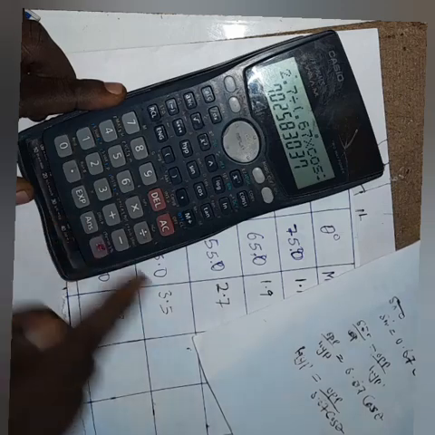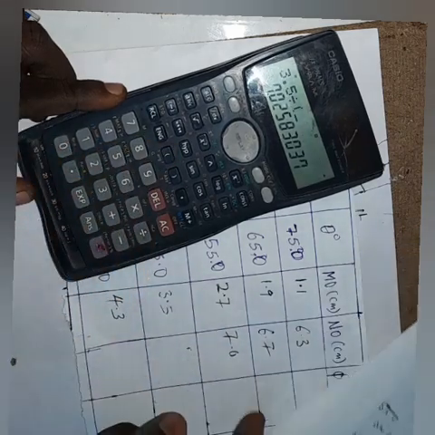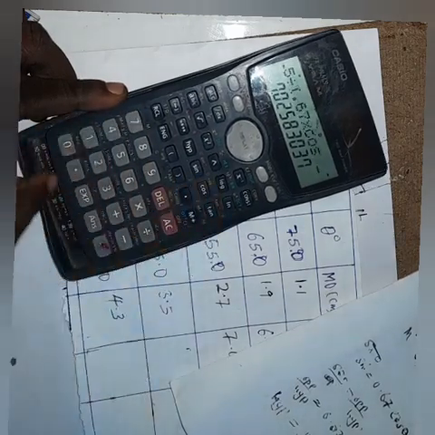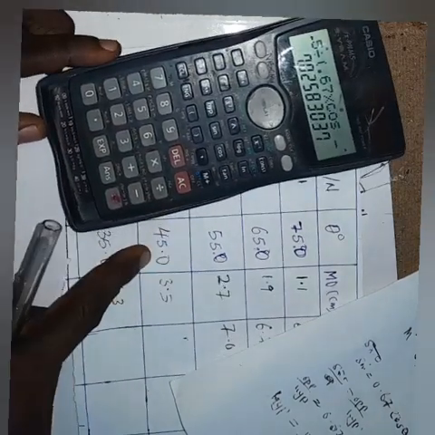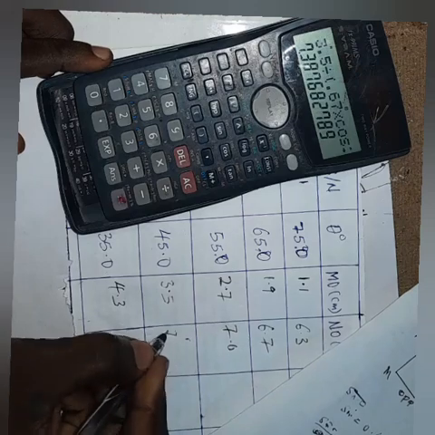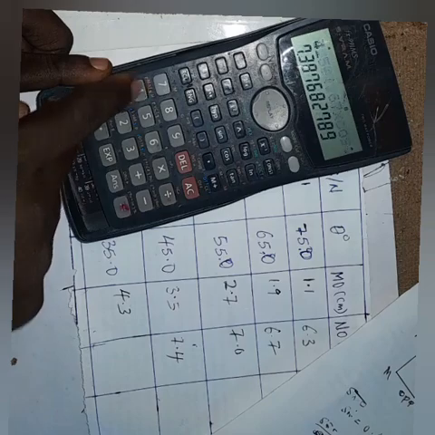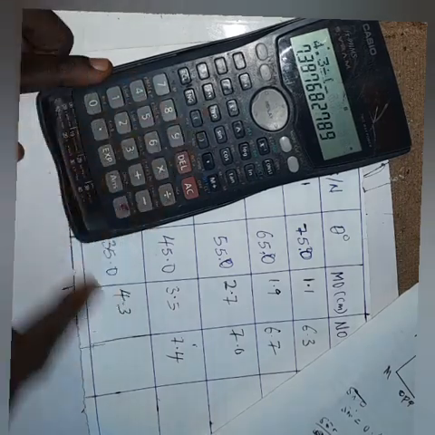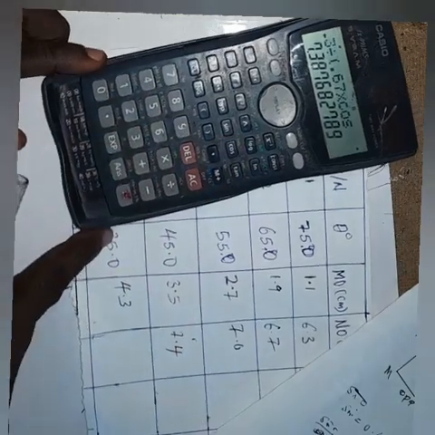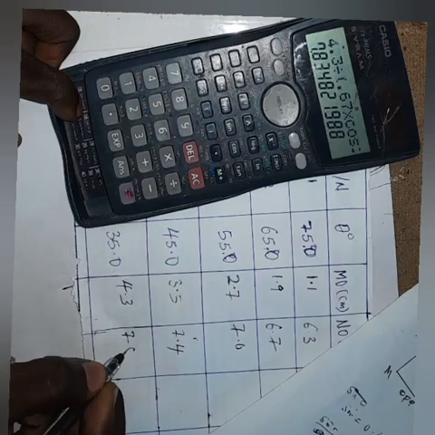Okay, next I have 3.5 divided by, open bracket, 0.67 times cos, the angle is 45 degrees, so that's going to give me 7.4. Okay, then for the last one we have 4.3 divided by, open bracket, 0.67 times cos 35 degrees, so that's going to give 7.8.